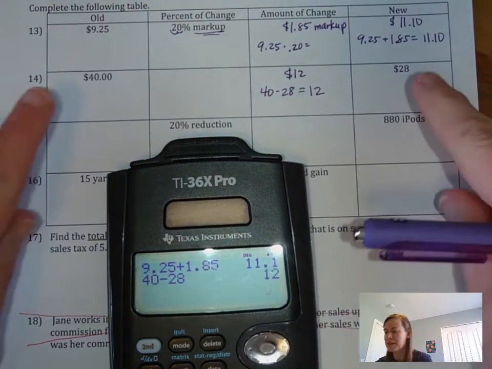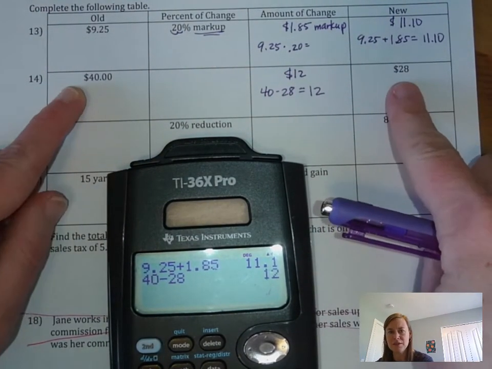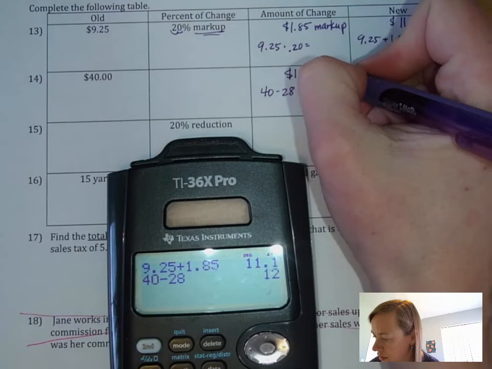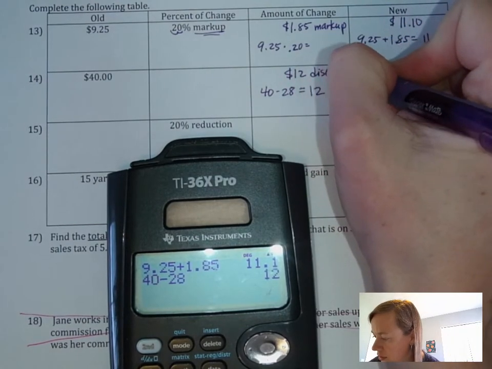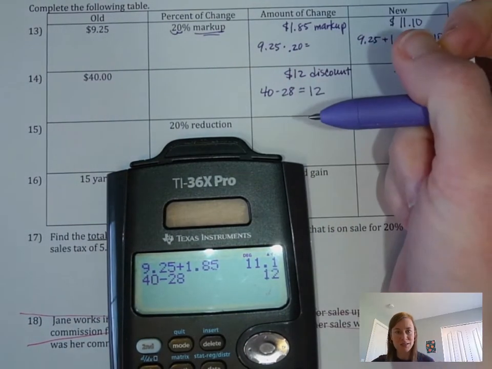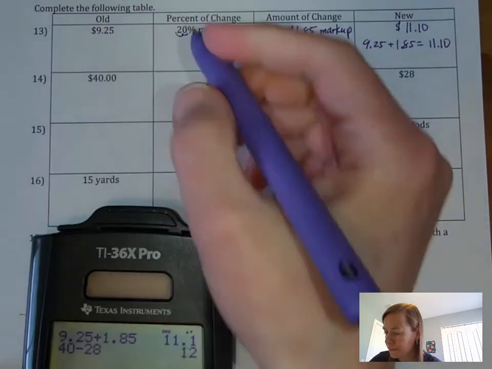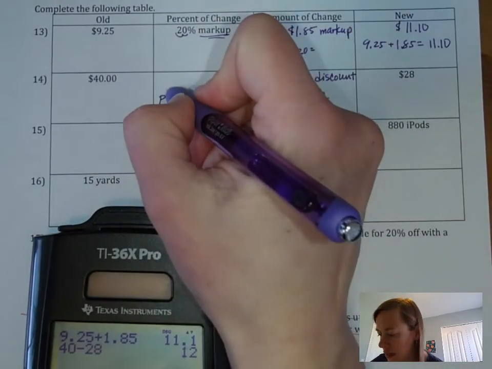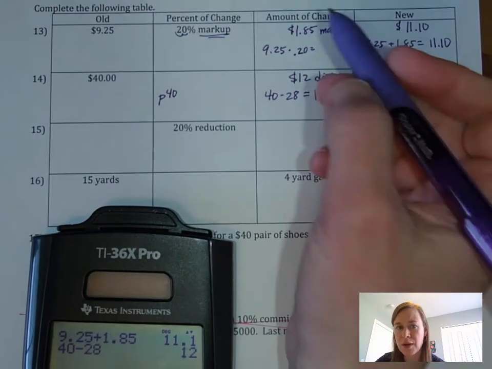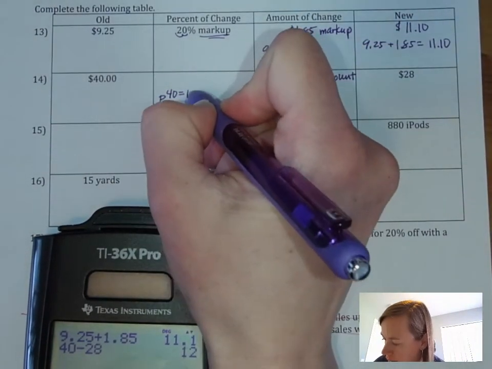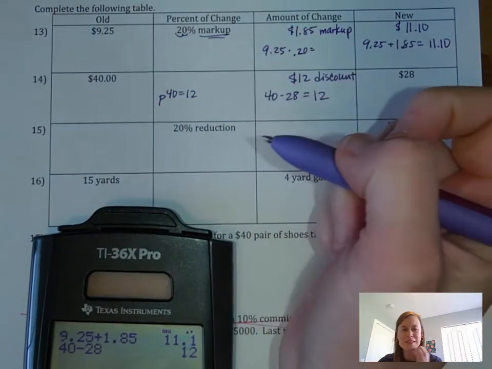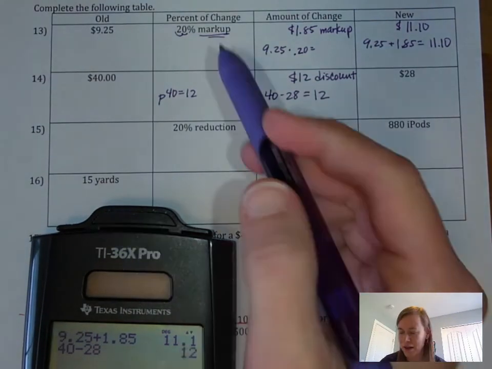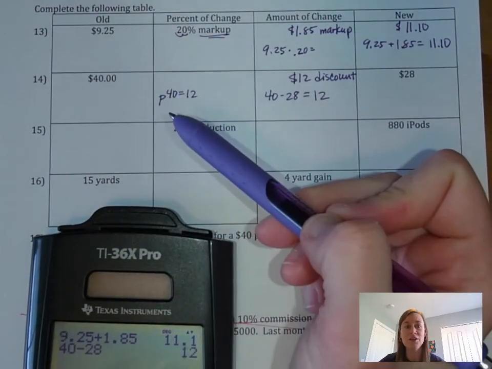Now, was it a markup or a discount? It looks like the price went down, so it's going to be a discount. $12 discount. Now we just need to be able to write that discount as a percentage. So P% of 40, so P times 40 equals 12. I know usually we see 40P, I just wrote it the other way around, but as long as you know that they're multiplying, you're good.